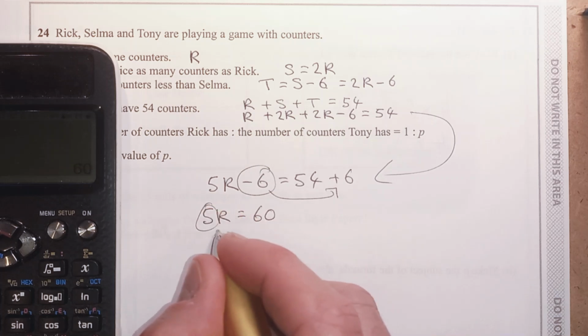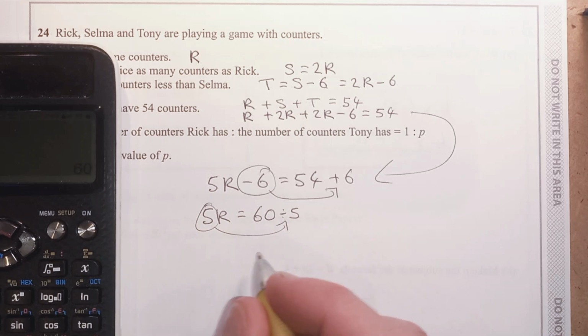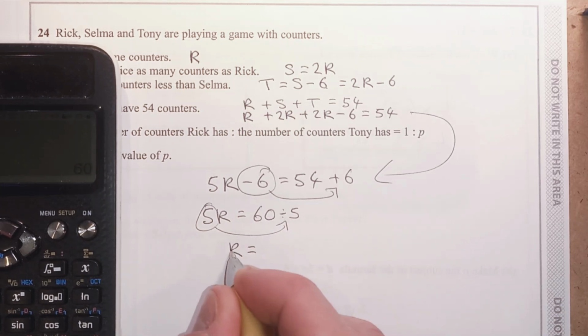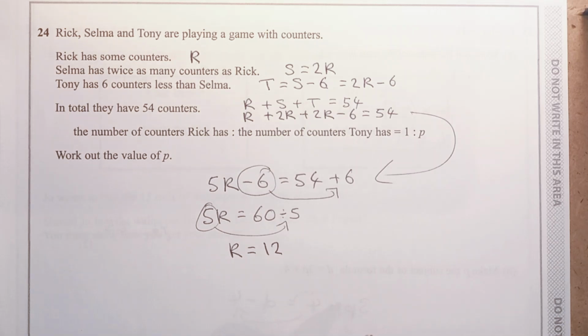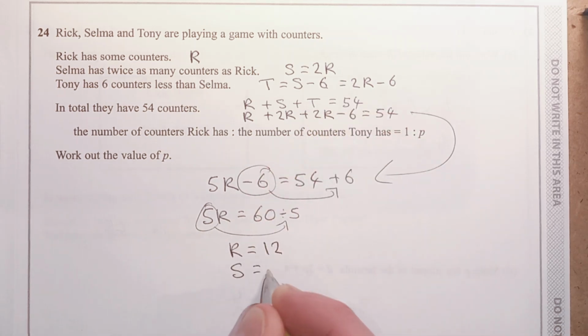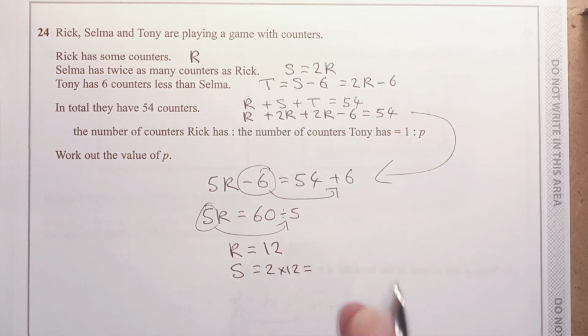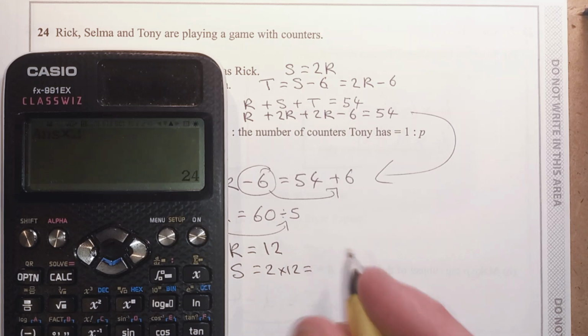And then 1R, that's a times, so do the opposite, it's going to become a divide. So we get that R equals 60 divided by 5, which is 12. Okay, so we know Rick's got 12. S is 2R, so S equals 2 times 12, which is 24.